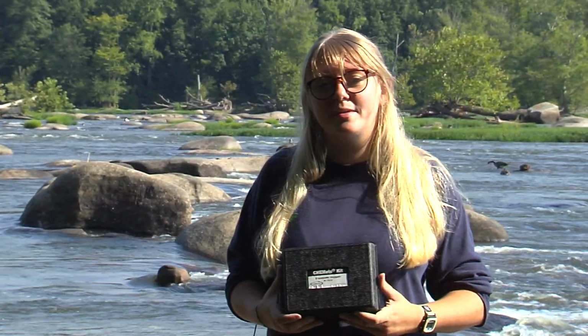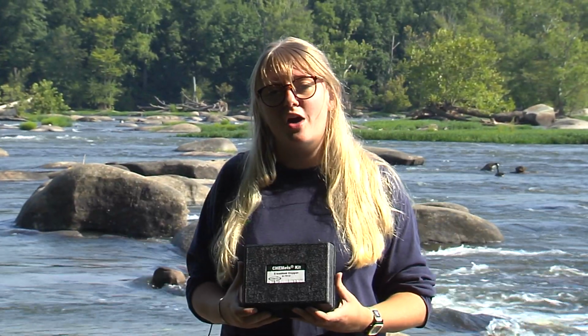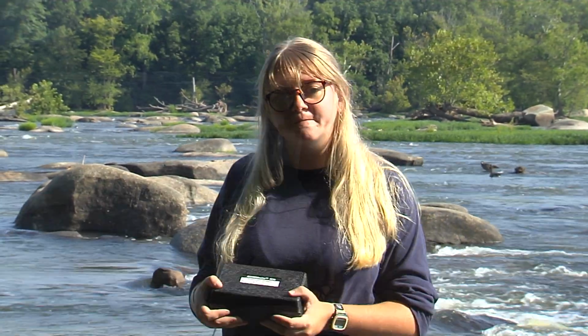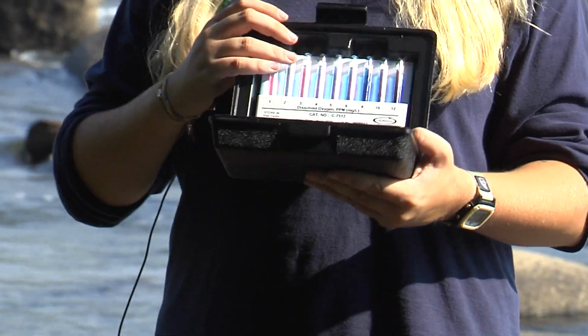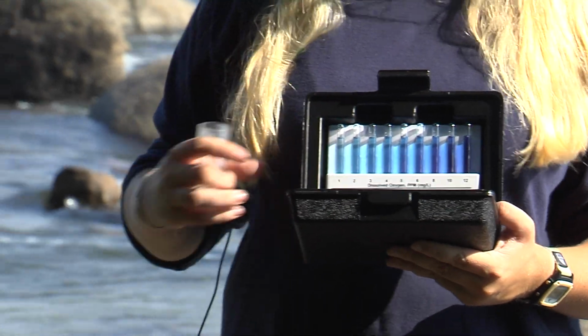Our next test is going to be dissolved oxygen, and this is the amount of oxygen that's in the river. All of this oxygen comes from aquatic plants that are underneath the river. So let's get started. We're going to start off by taking a sample of our James River water.